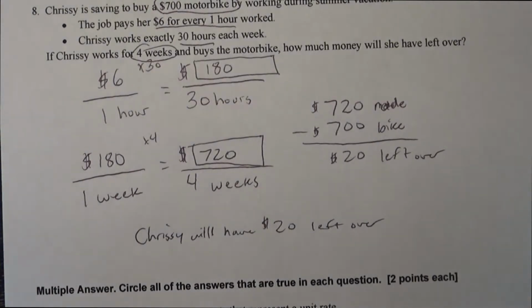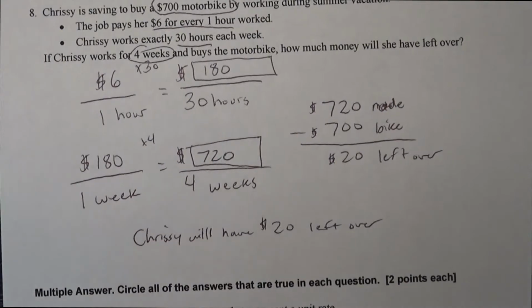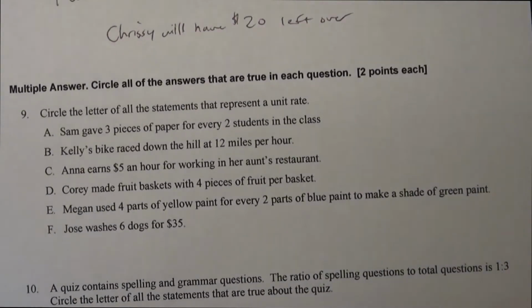Super important, by the way, on these questions to read the actual question and answer the actual question that's being asked. If we don't answer the question, we haven't really answered what they want to know. All right, so we can do all the math the right way, but we still have to make sure we're answering the question. Let's move on now to our last two.